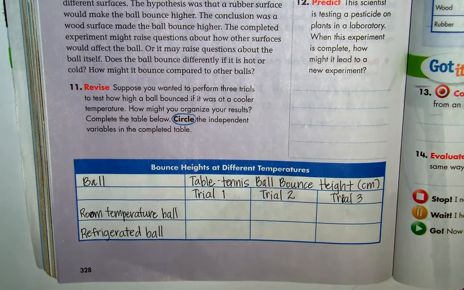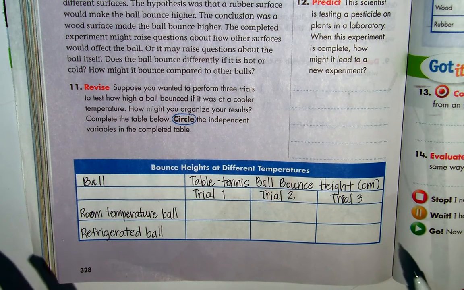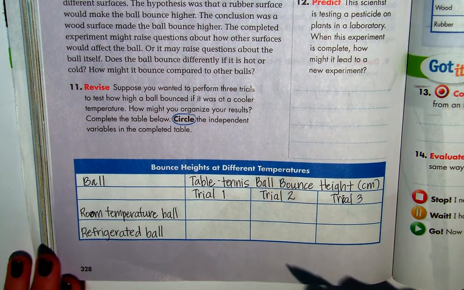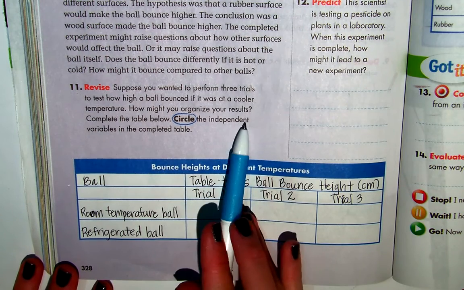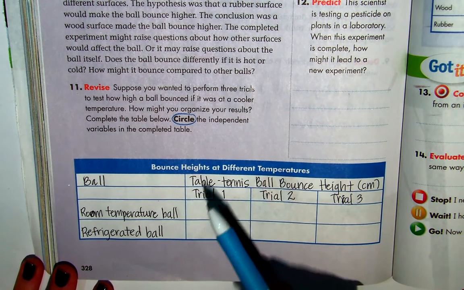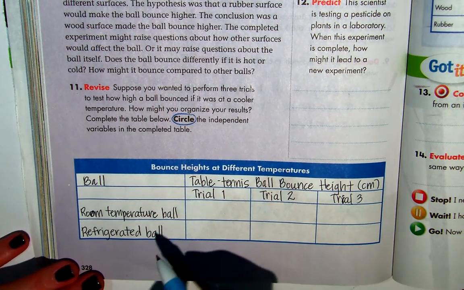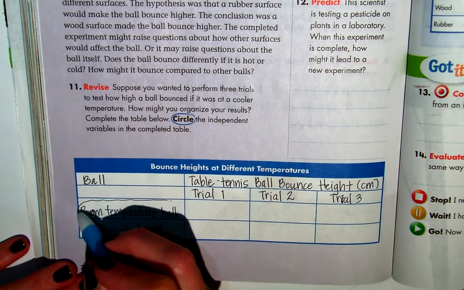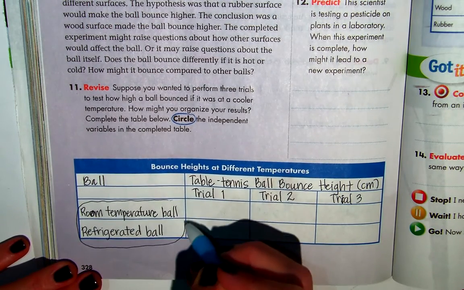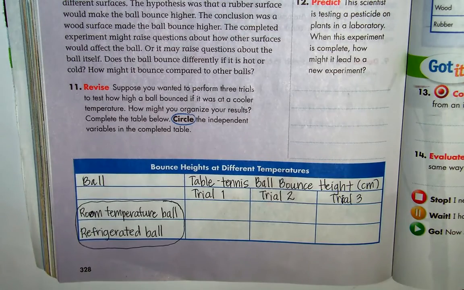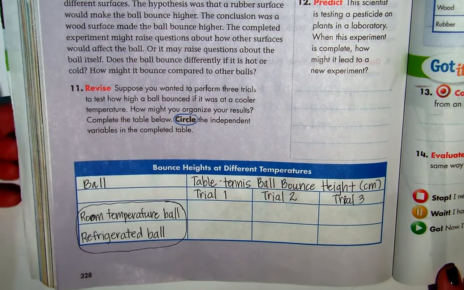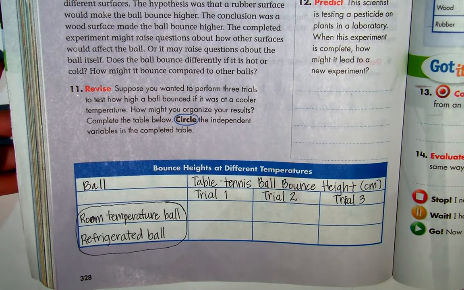So if you actually want to complete this experiment, you can. But when it says here to circle the independent variables, these 2 things here are the independent variables, because they're what we're determining. We're using a room temperature ball, and we're using a refrigerated ball. So I may actually, if I have a chance this afternoon, come back and perform this trial and see what I can find out about that.